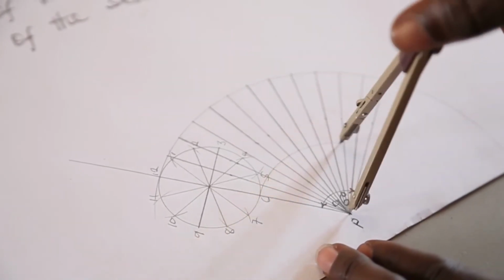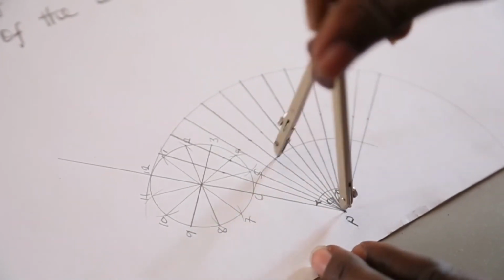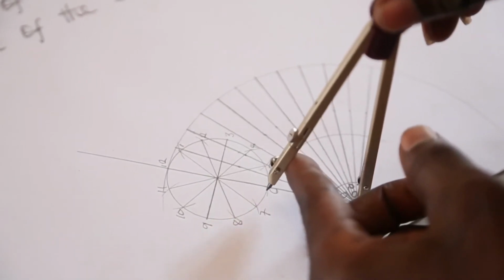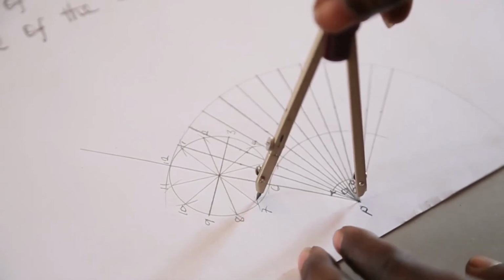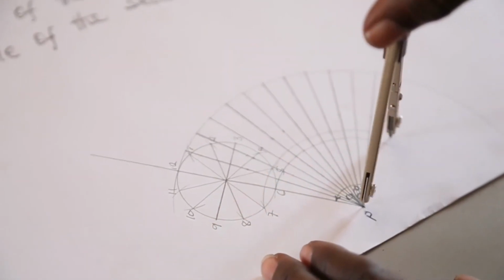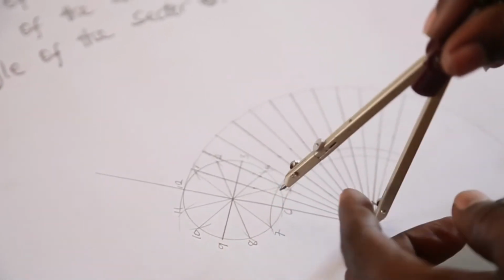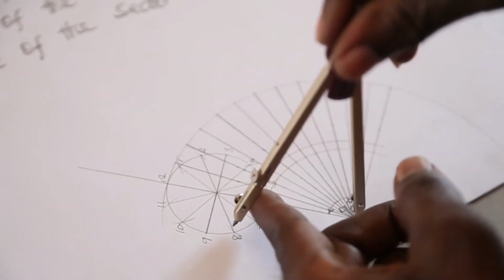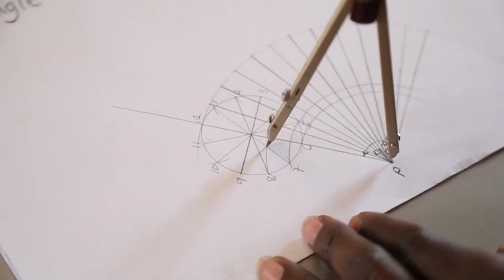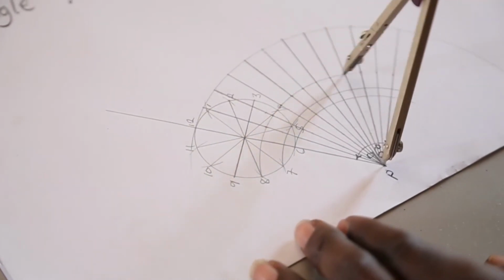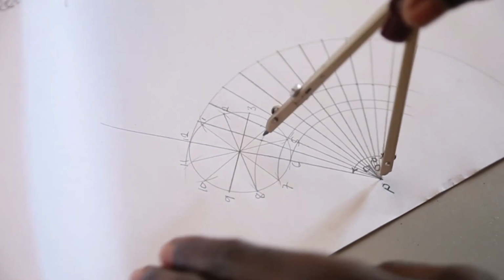We strike an arc this way. We open it to 7. 7 will run through 5, and we have this arc over there. You continue to repeat the same process. This is point 8. You strike an arc to pass through 4, and then you have it over there.